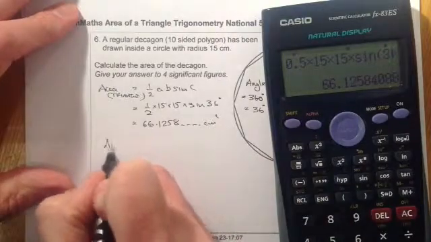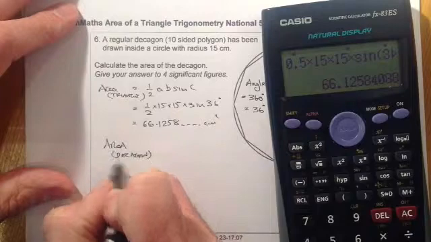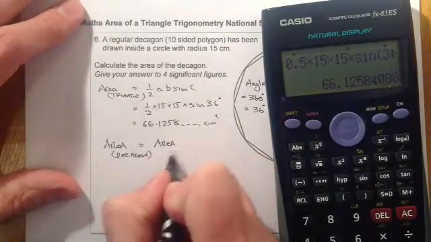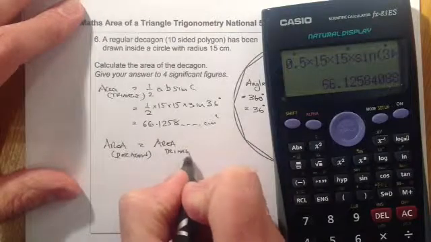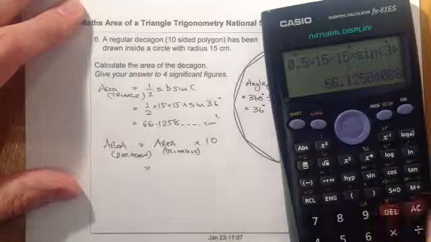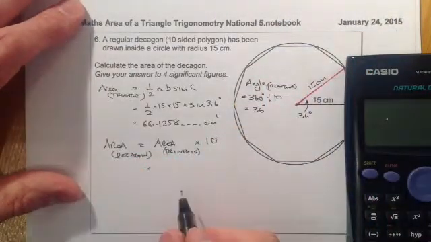And the area of the decagon is going to be equal to the area of the triangle, and we'll multiply that by 10. It's a 10-sided shape and we would have 10 triangles all the way around in this polygon.